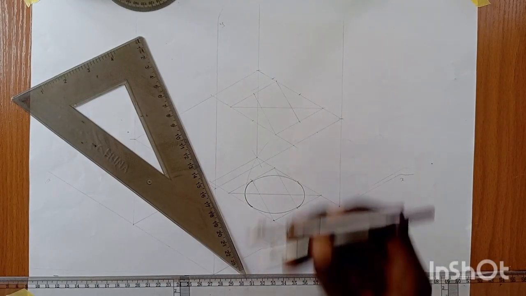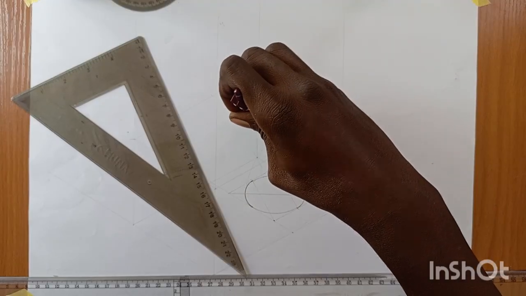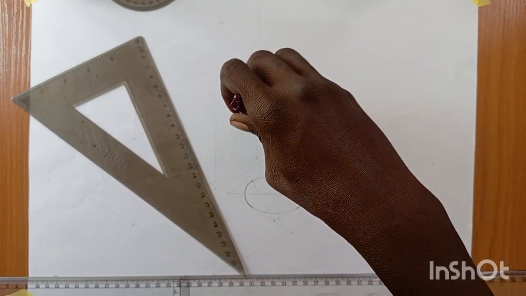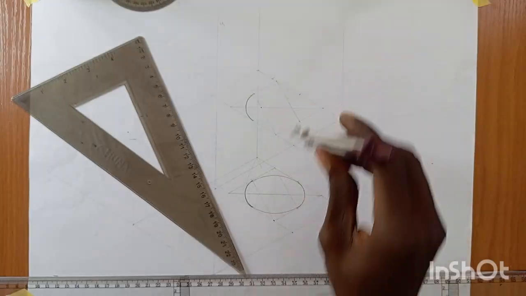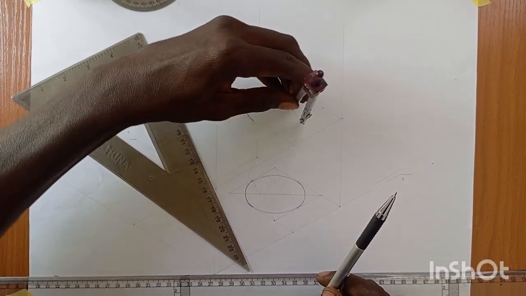Now using your compass, you can come here from this point. You will now make an arc, not cut an arc, make an arc. And then come to these other points also, and do the same thing to make an arc. Sorry.